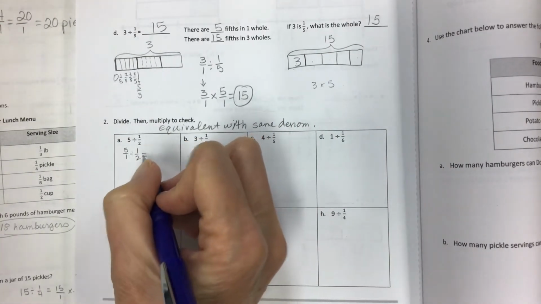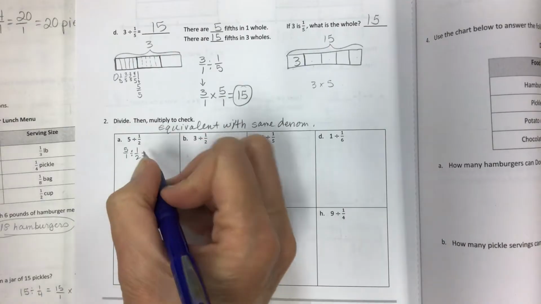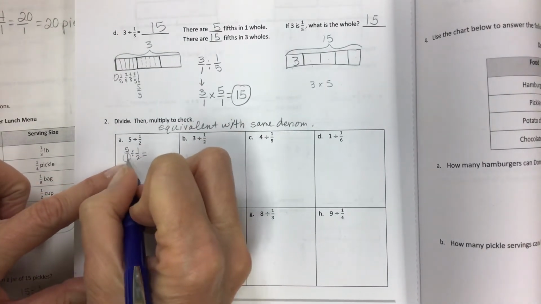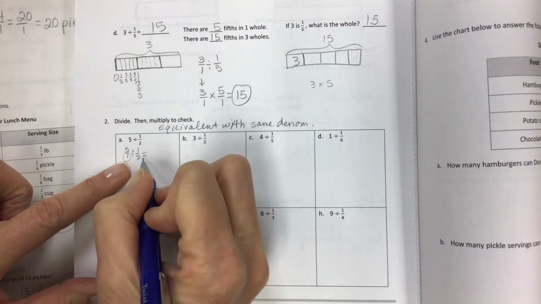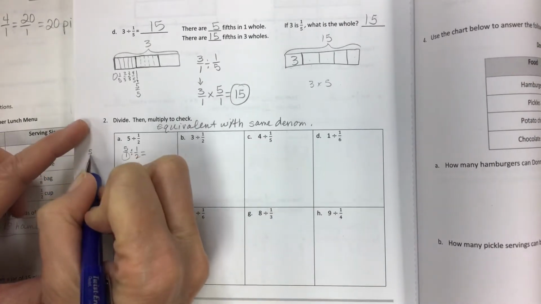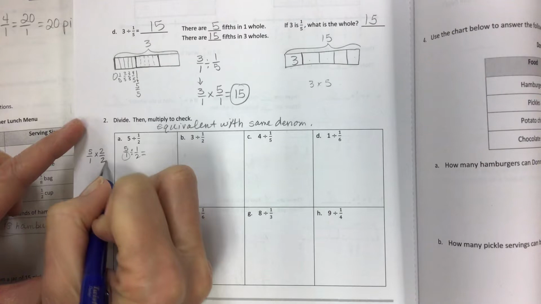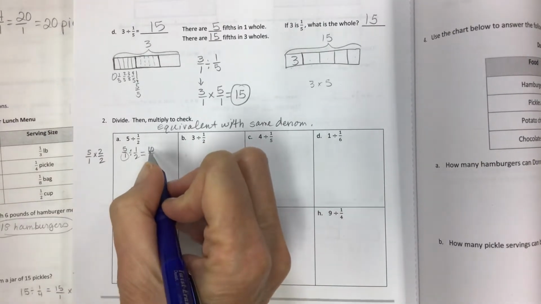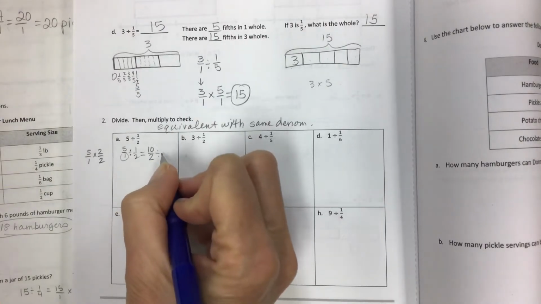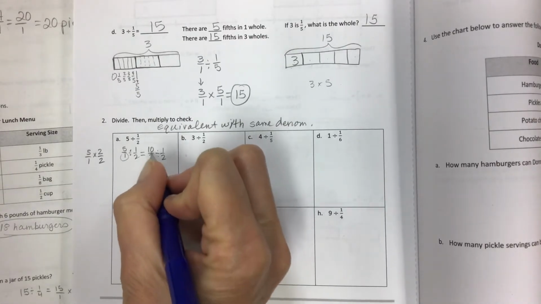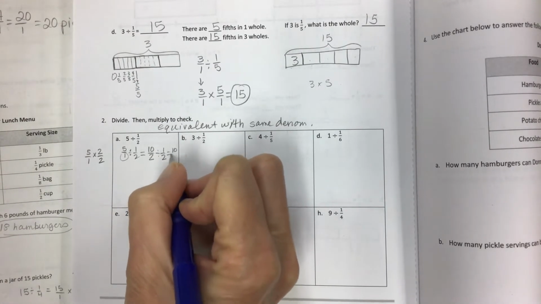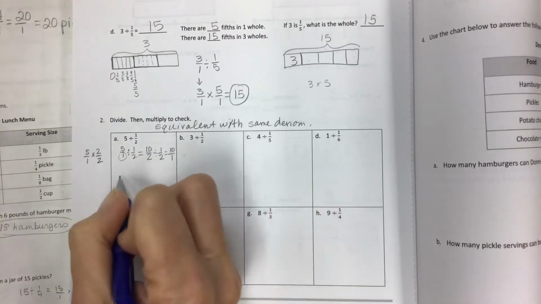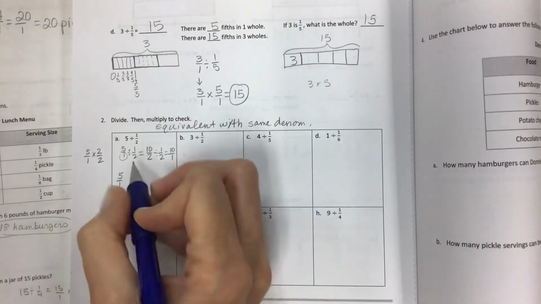Okay, 5/1 divided by 1/2. So make this big enough to divide by the 2. So multiply it by 2/2. We're taking the 5/1 and multiplying it by 2/2. Okay, you're going to get 10/2. So this is the division part. We're going to divide by 1/2. 10 divided by 1 is 10. 2 divided by 2 is 1. And I get 10.